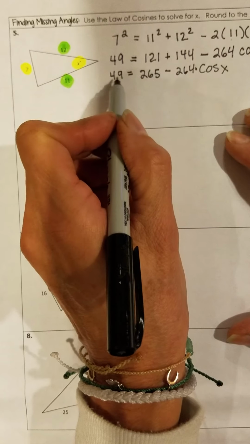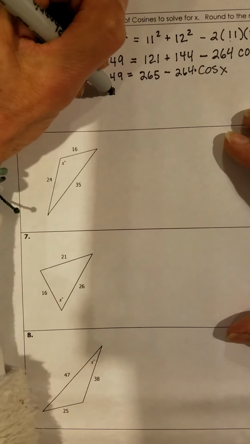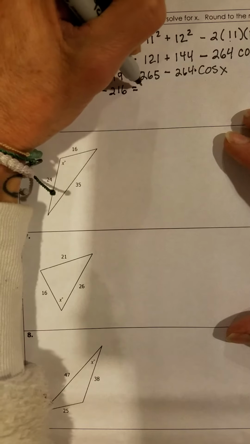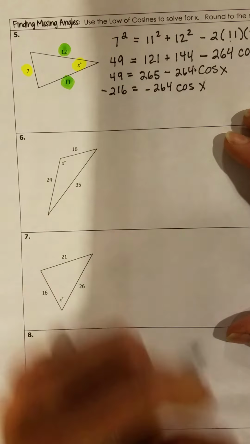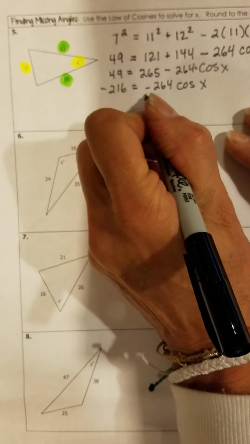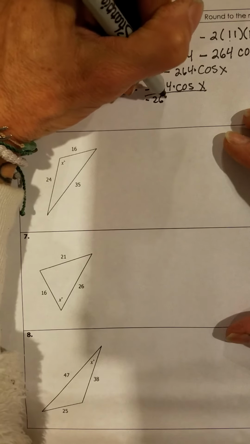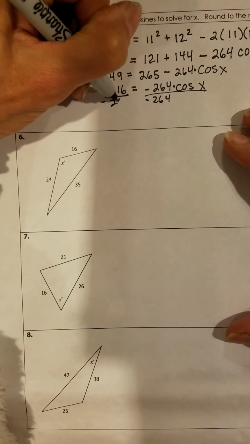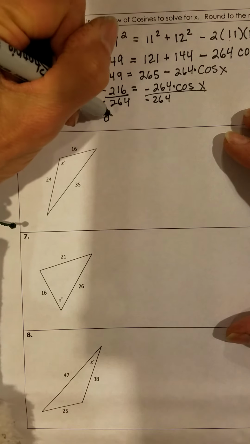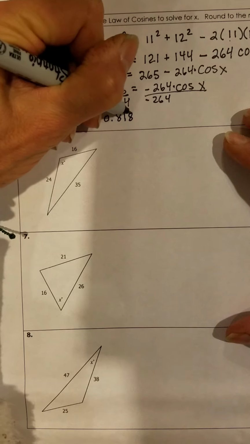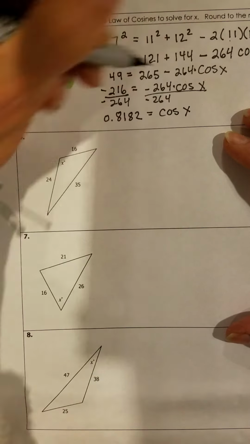So we're going to subtract 265 from both sides. And I get negative 216 is equal to negative 264 cosine x. Divide both sides, because remember we're multiplied again, by negative 264. Divide those two numbers and I get 0.8182 is equal to cosine x.